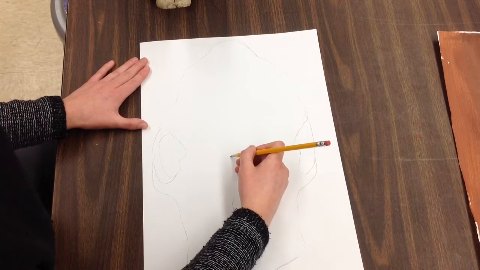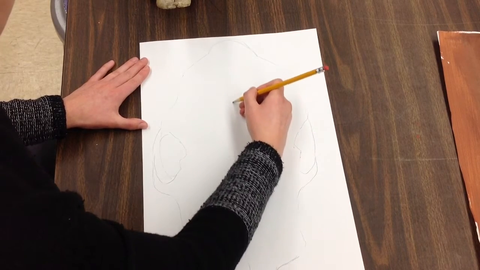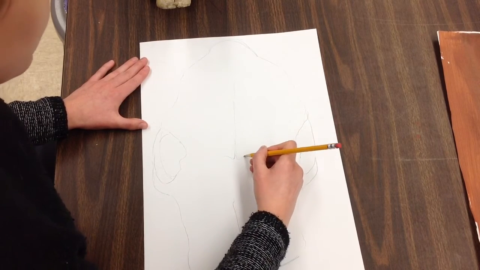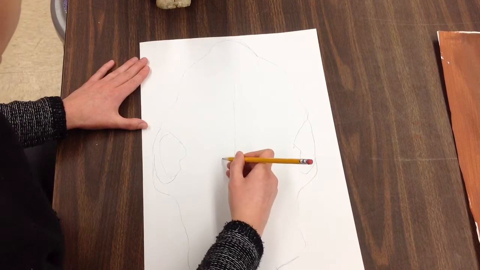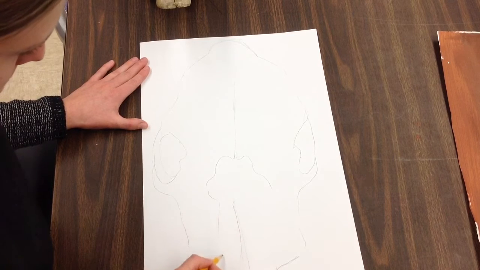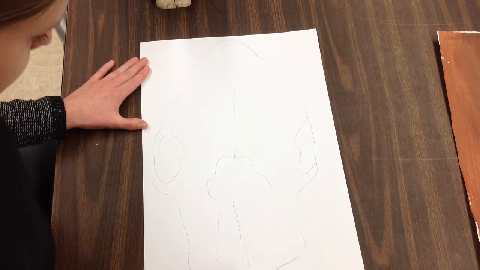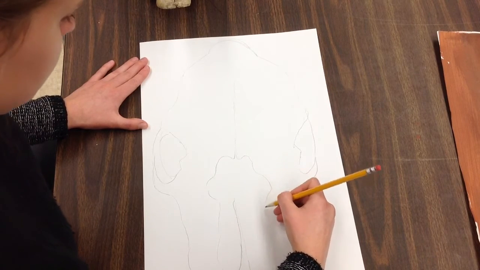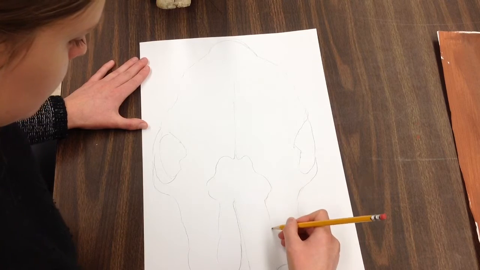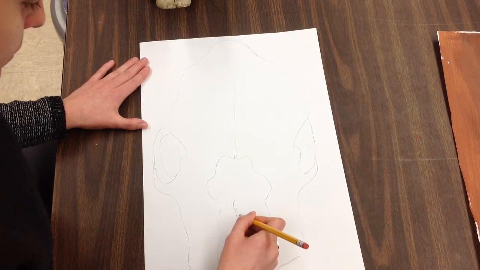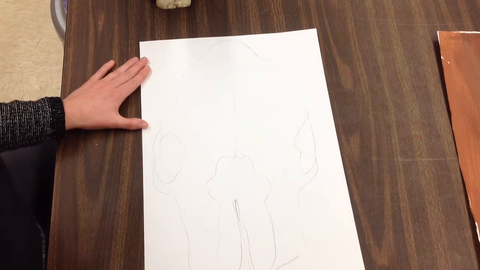All right, even looking at the top edge here, I'm noticing a lot of symmetry in this skull. What happens on one side happens on the other. All right, so I have the basic shape of the skull down.